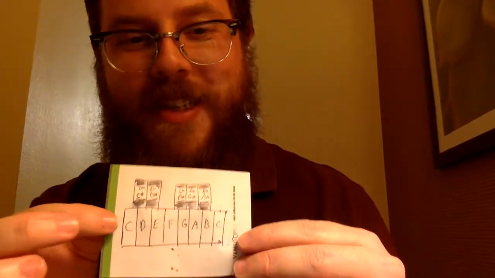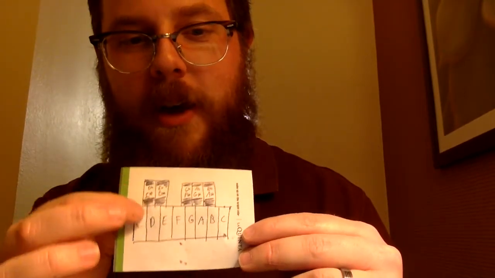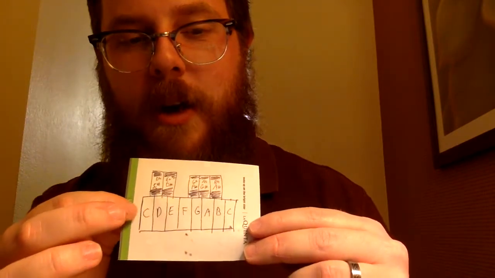As I go from C to D, I'm going to the next available note after passing one by, skipping the C sharp in between. So half step, going from the C to the C sharp, and then whole step, going from the C to D.